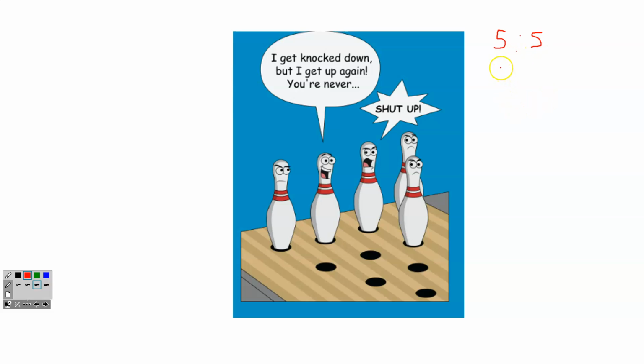You could also say 1 to 1 because that would simplify down as well. Now, if the question was how many pins are still standing compared to the total, well, the 5 are still standing. The total would be 5, 6, 7, 8, 9, 10. 5 to 10. Or you could use the colon, 5 to 10, or a fraction. Something like that would be okay as well.